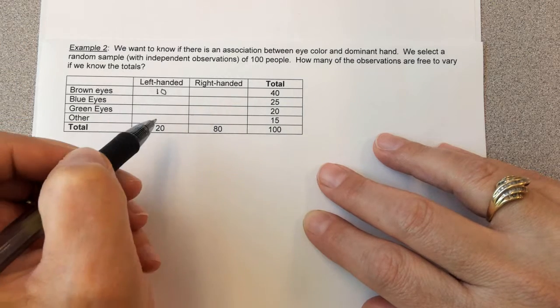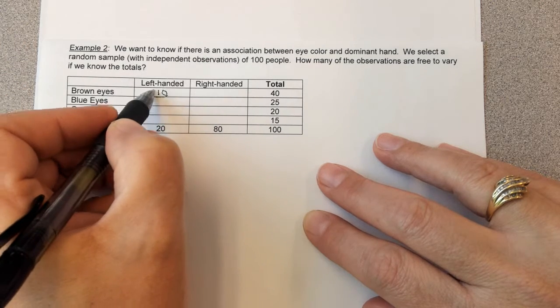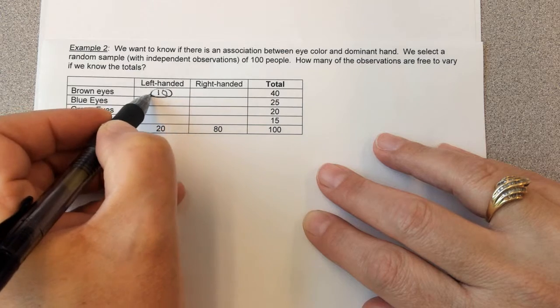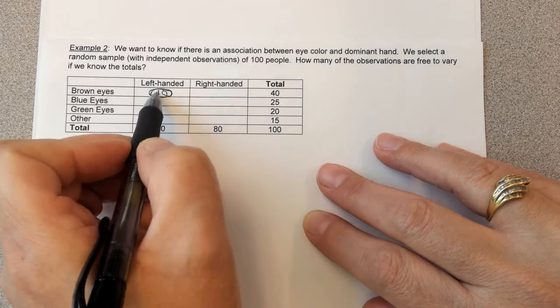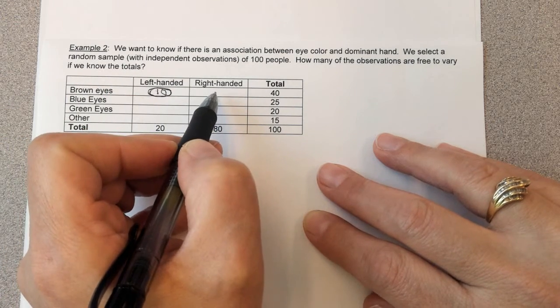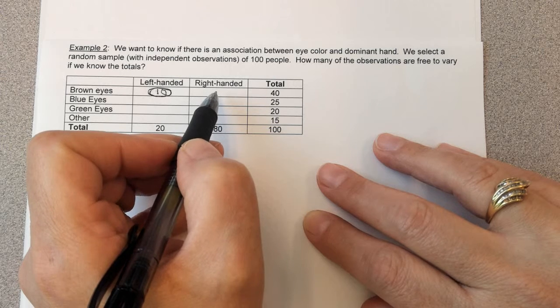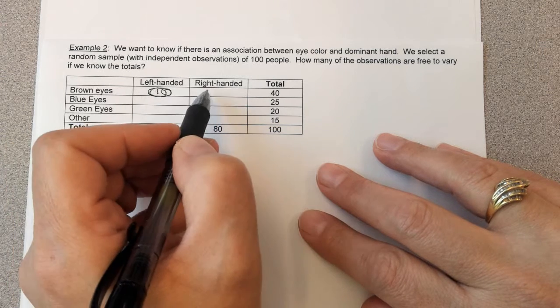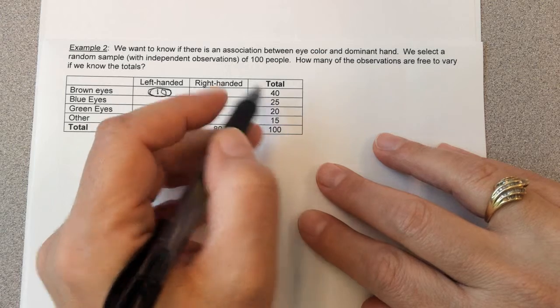Is that number free to vary? Sure. That number is free to vary. It could be anything. I'm going to circle it because it's free to vary. Is the number of right-handed people with brown eyes free to vary? Nope, it can't be, because 10 plus the right-handers has to equal 40.